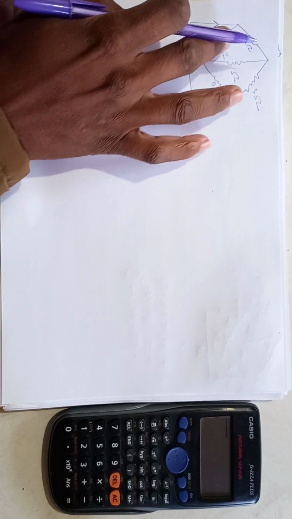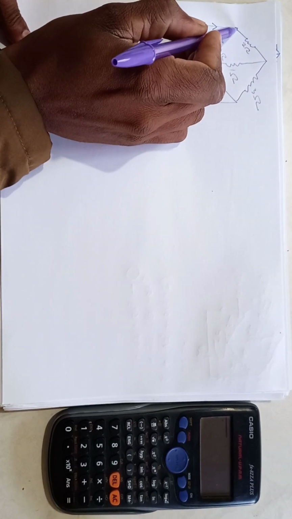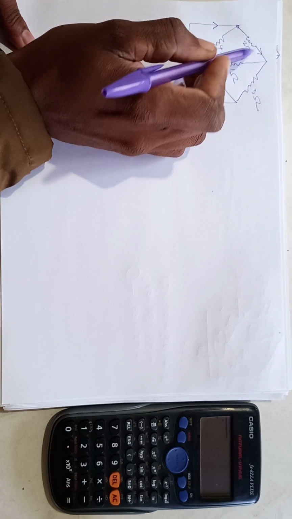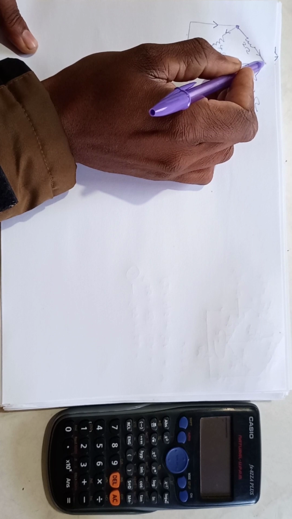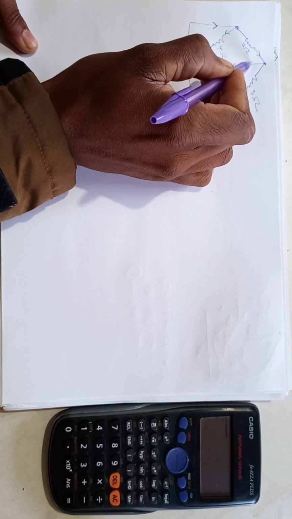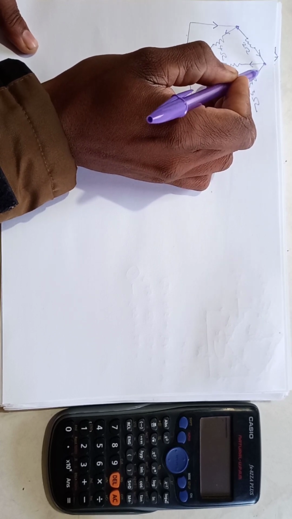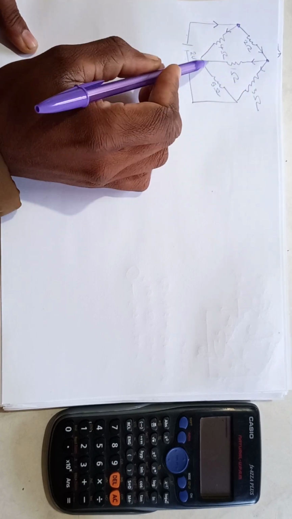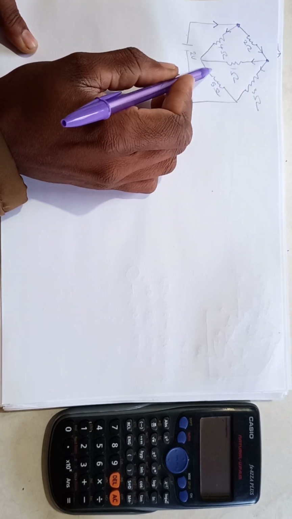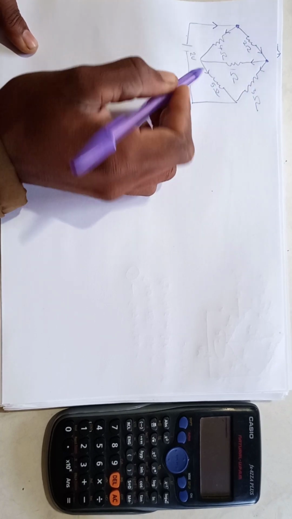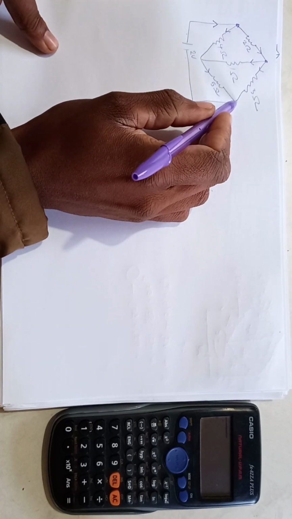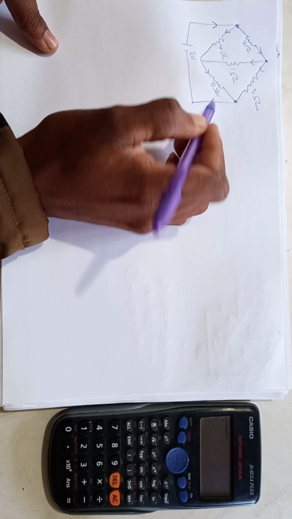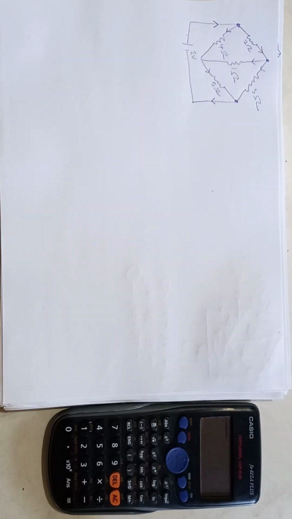What happens there, we know that the current will split, take that direction and this direction. And there we know that a current will split again, it will take this direction and this direction. So we know that these currents add here and they take this direction, and the current here will take this direction. So they also add there, and we'll have a current through this direction.